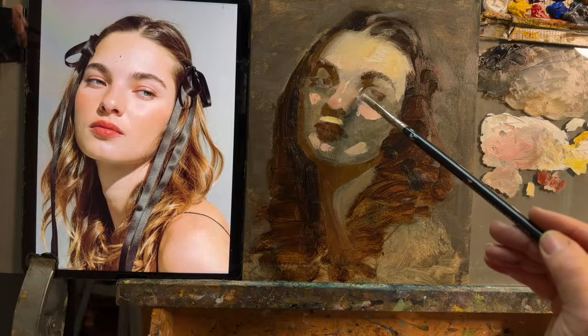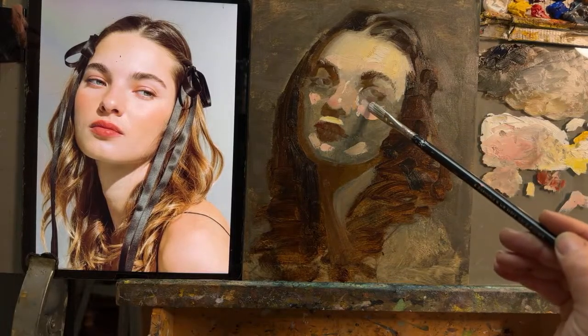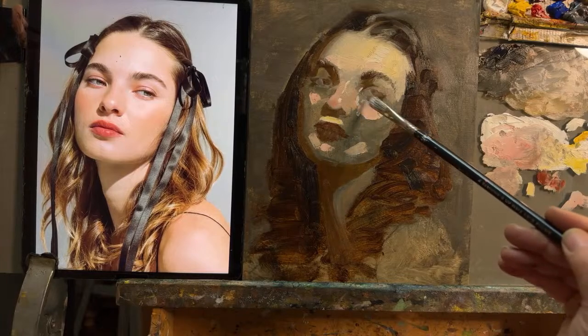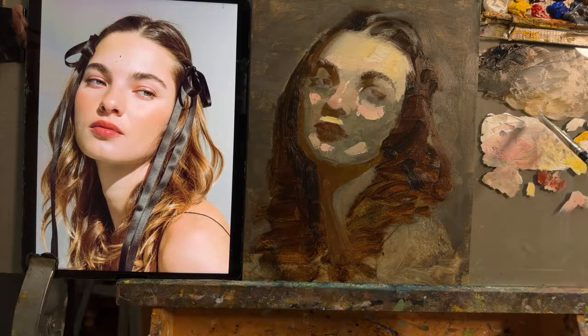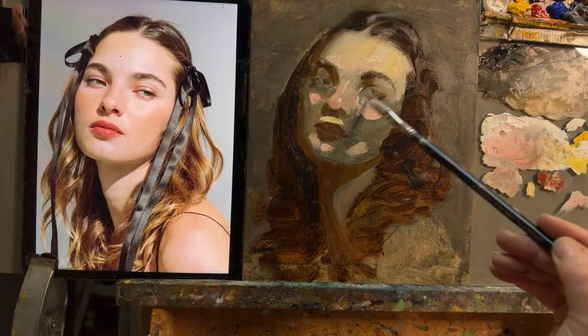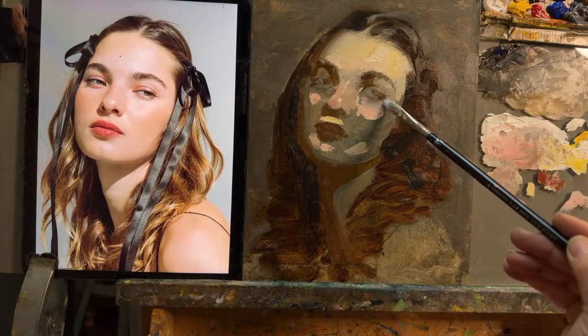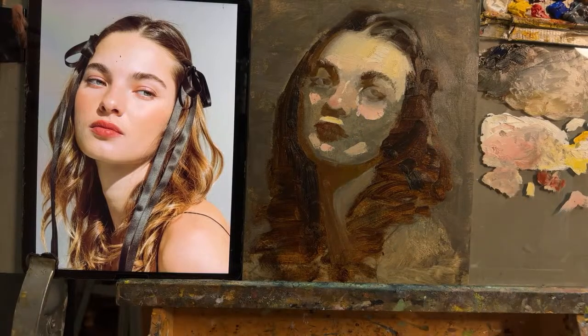And again, remember, without bringing too much paint, because I already put some gray into that paint, I'm able to, and if I'm not able to, I will add more to get a little bit more gray effect to it.